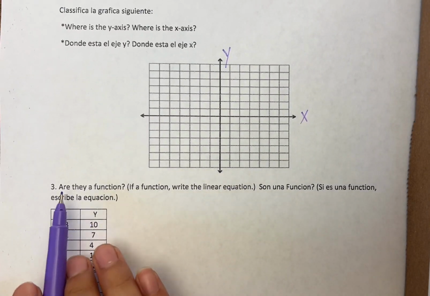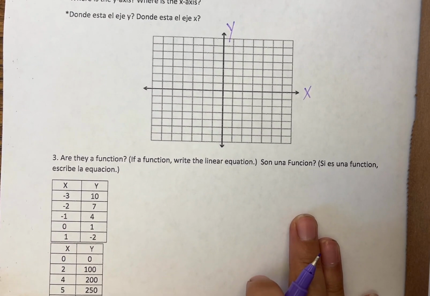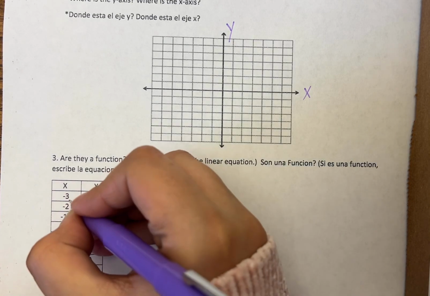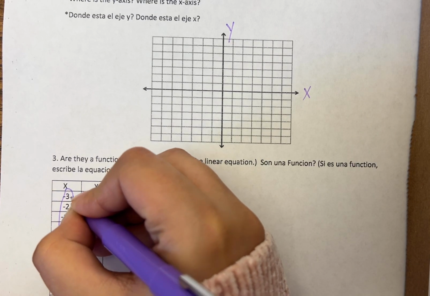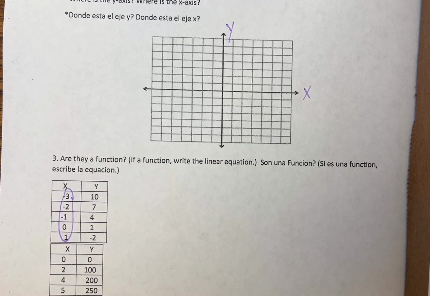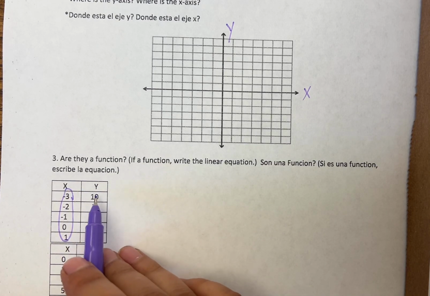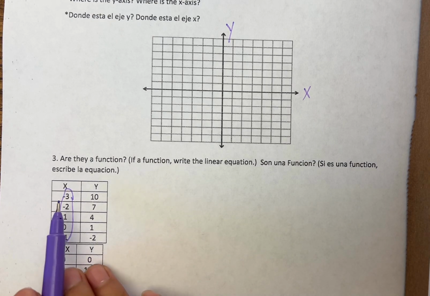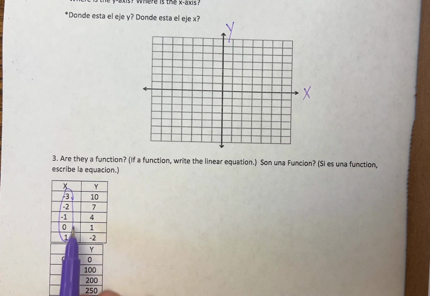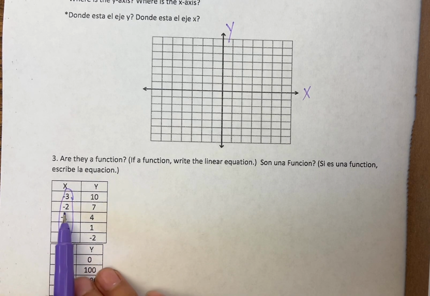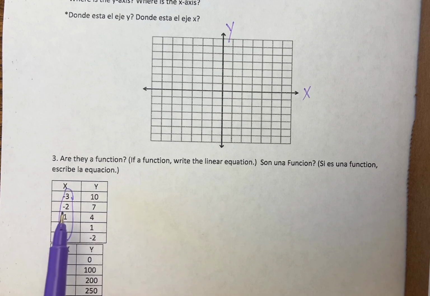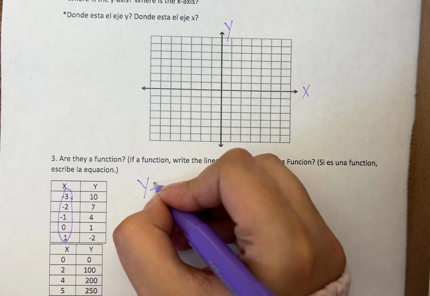And then this one, number 3, it says, are they a function? So first things first, remember, step 1 is circling your inputs and ignoring your outputs. El primer paso es ver la entrada y ignorar la salida. Okay? Our inputs, nuestras entradas, are going to tell us if it's a function or not. So if these numbers don't repeat at all, that means it's a function. Si esos números de las entradas no se repiten, significa que son una función. Okay? So, eso sí sería una función. It would be a function.